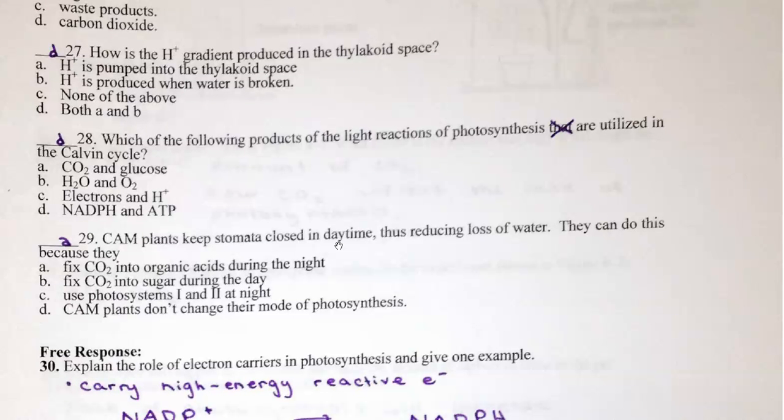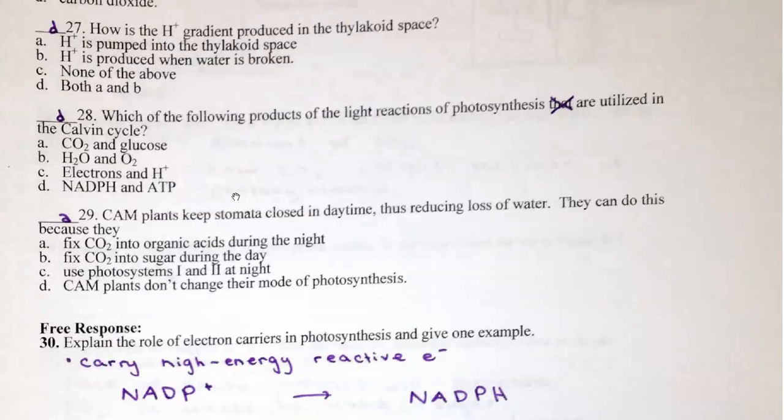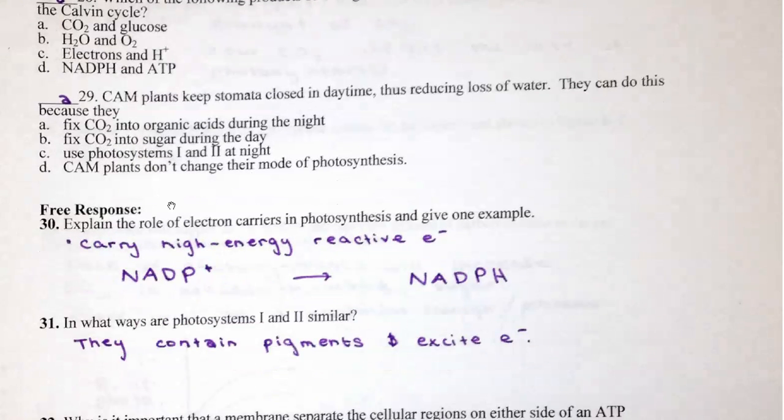Which of the following products of the light reactions of photosynthesis are utilized in the Calvin cycle? NADPH and ATP. 29. Can plants keep stroma closed in the daytime, thus reducing loss of water? They can do this because the answer is they fix CO2 into organic acids during the night. So they keep the CO2 from going away by keeping them as organic acids, and then when daytime comes, they release the CO2 and normal photosynthesis occurs.